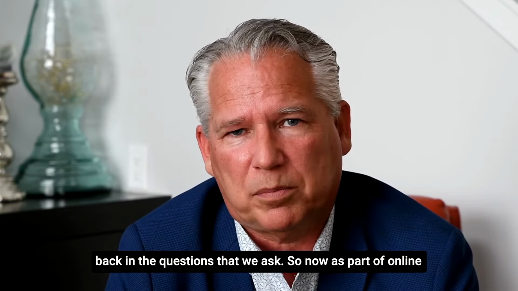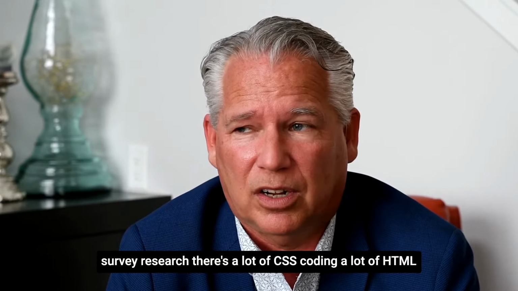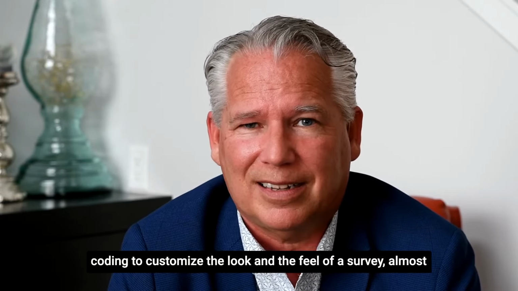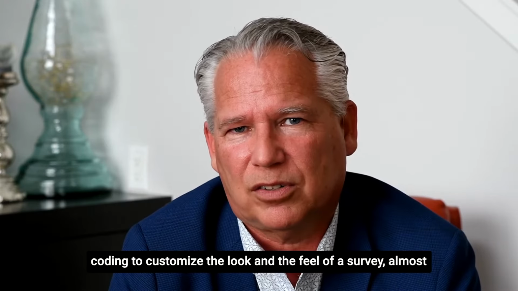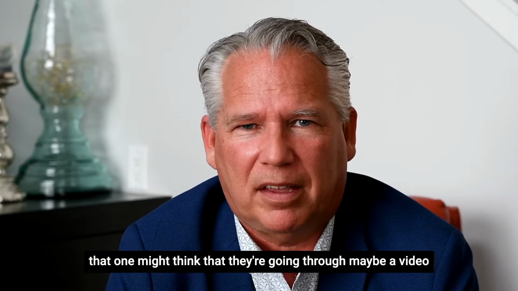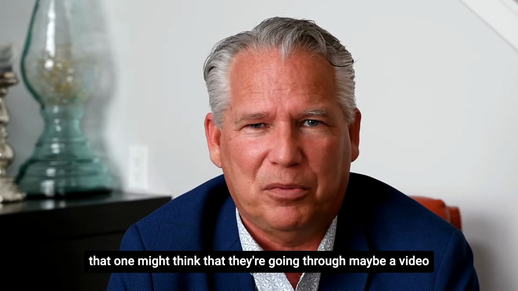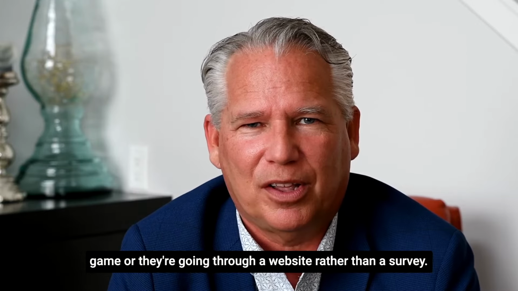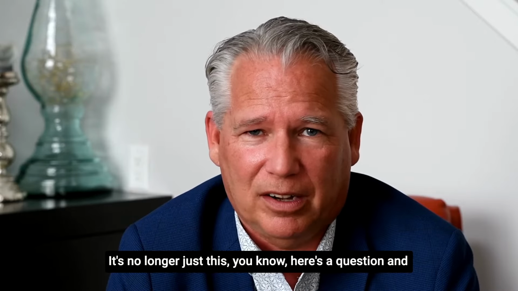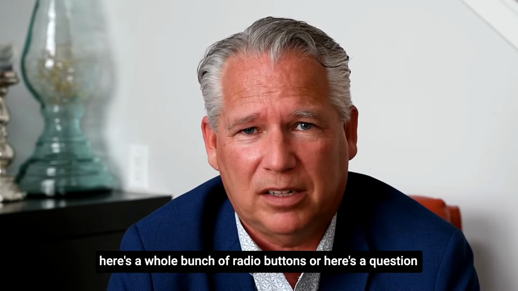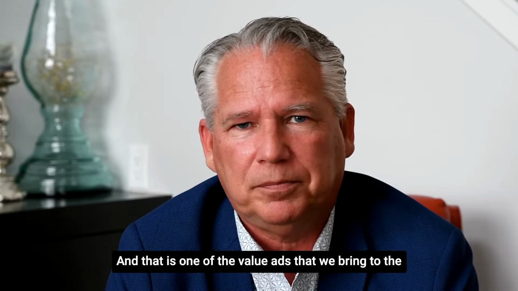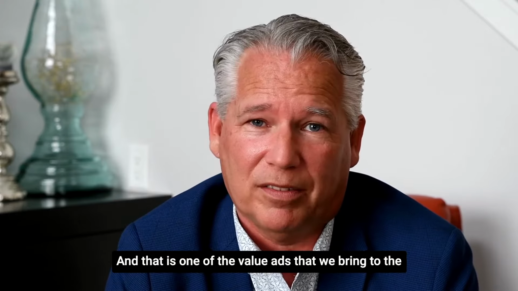So now, as part of online survey research, there's a lot of CSS coding and HTML coding to customize the look and feel of a survey, almost to the point that one might think they're going through a video game, or a website rather than a survey. It's no longer just here's a question and here's a whole bunch of radio buttons, or here's a question and here's a slider.